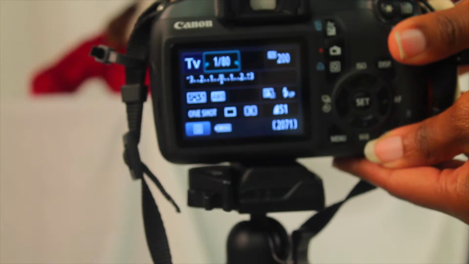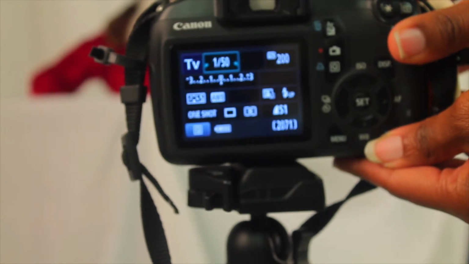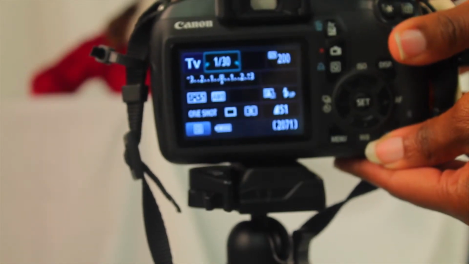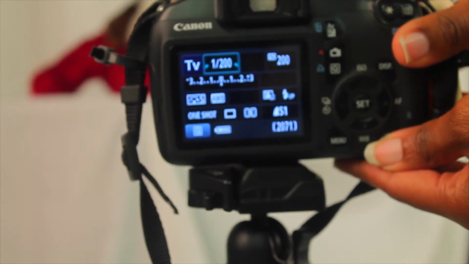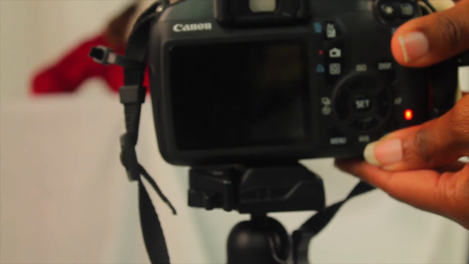If you wanted to freeze a fast-moving subject, such as sports, you would use a short shutter speed, such as 1/500 or 1/1000. If you want to blur a moving object, you would want to use a long shutter speed, such as 1/15 or 1/30. I would suggest using a tripod.